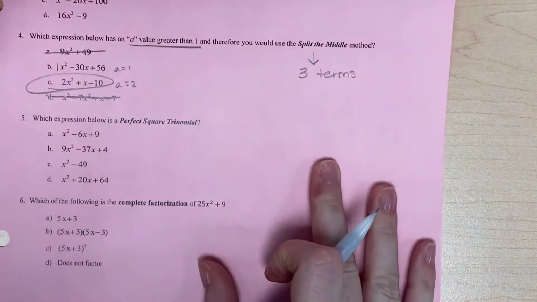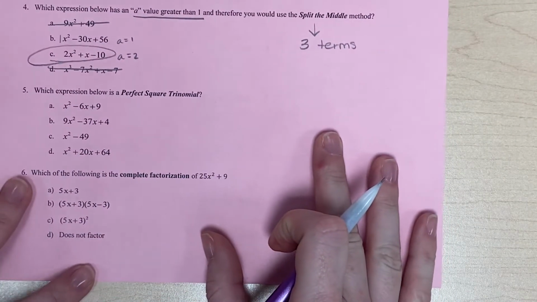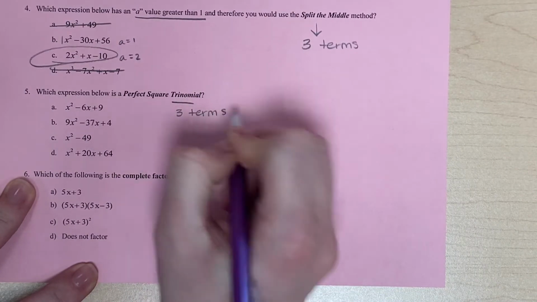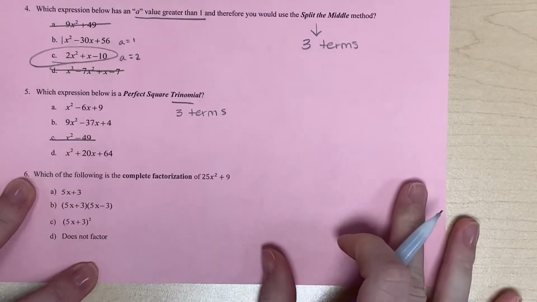For number 5, it says, which expression below is a perfect square trinomial? Again, trinomial means 3 terms, so it has to have 3 terms, which means I can eliminate C right off the bat.